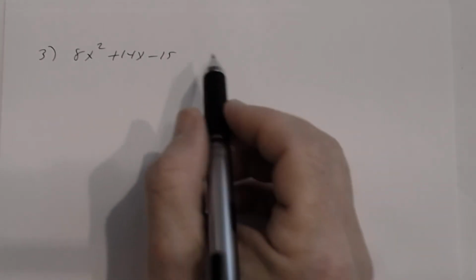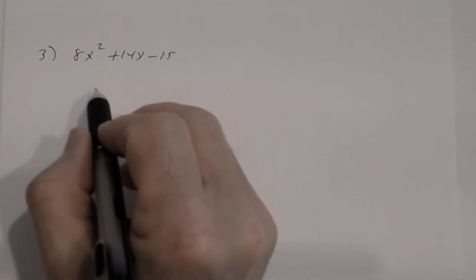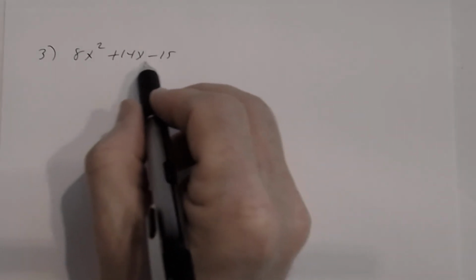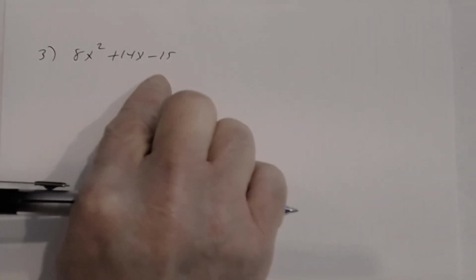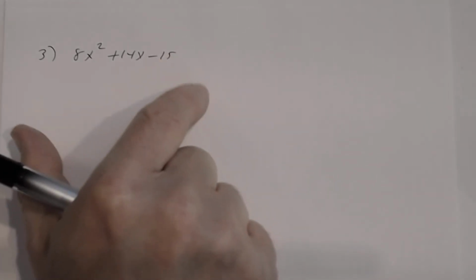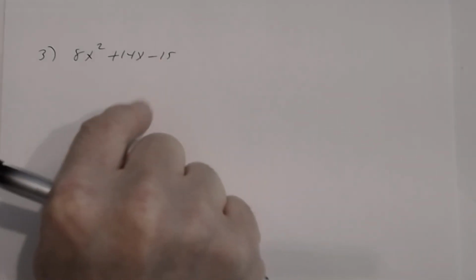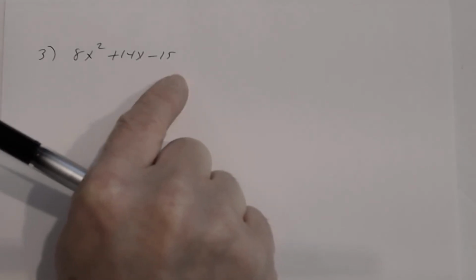Okay, now it's in standard form, so I'm going to go ahead and the GCF here is 1. So in these problems, the GCF is going to be 1. In the next lesson, you're going to be able to factor out the GCF. So you're going to do that first.